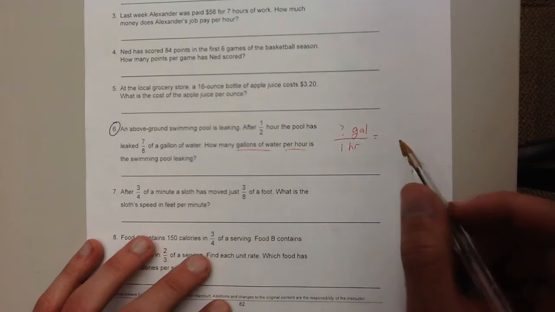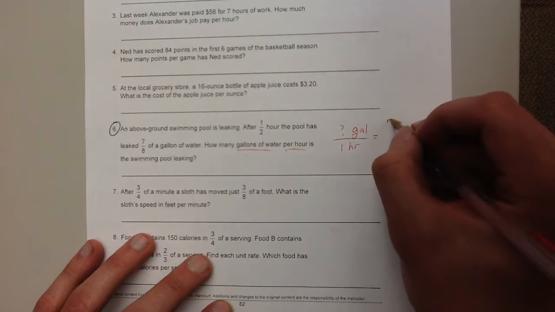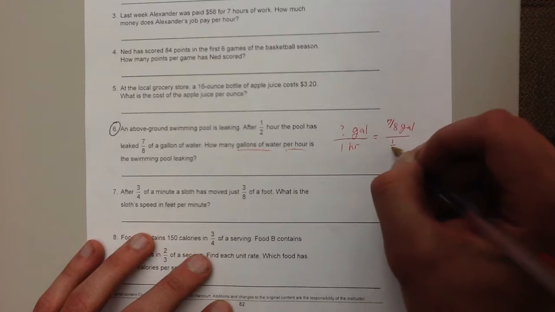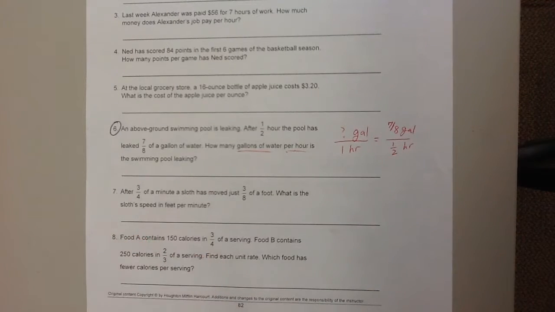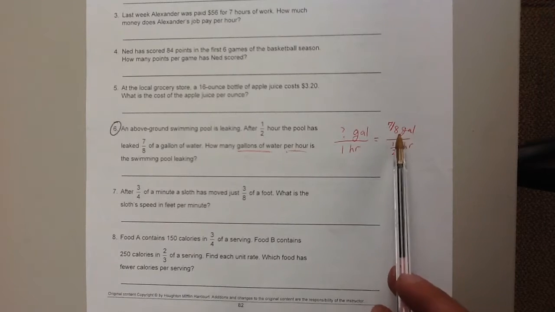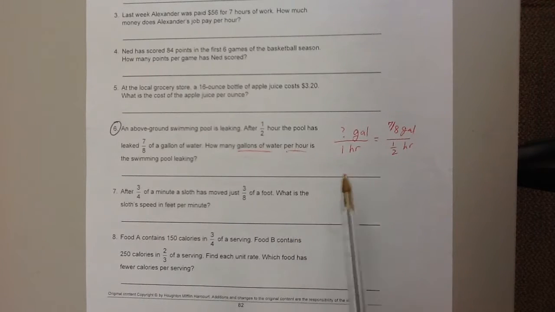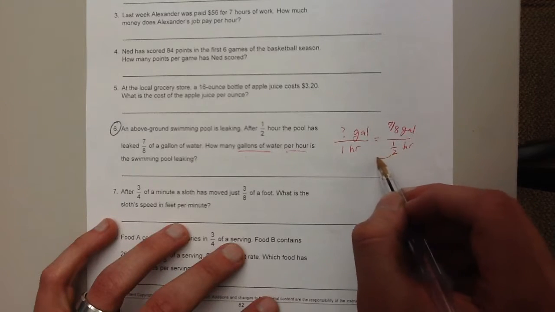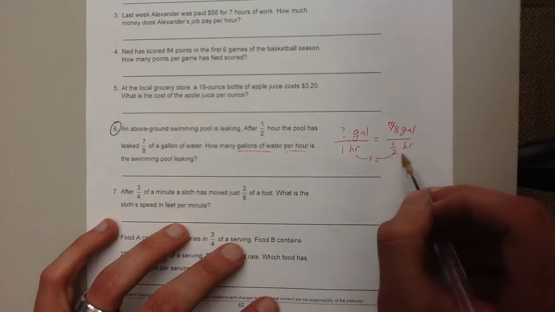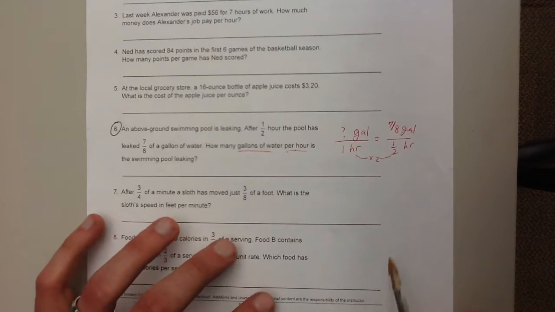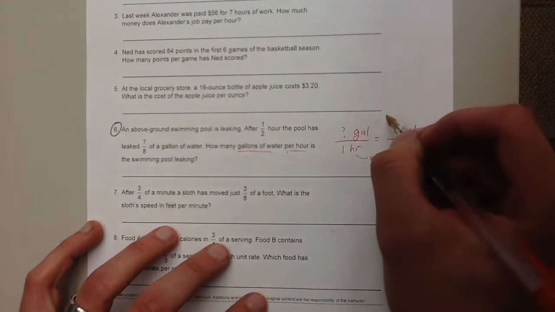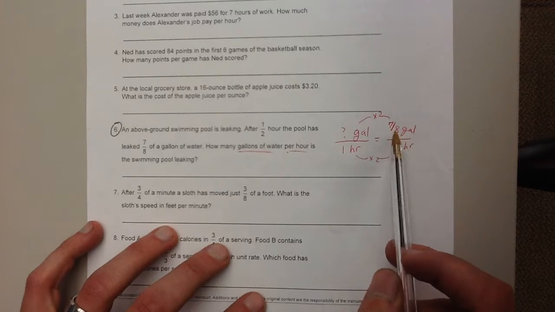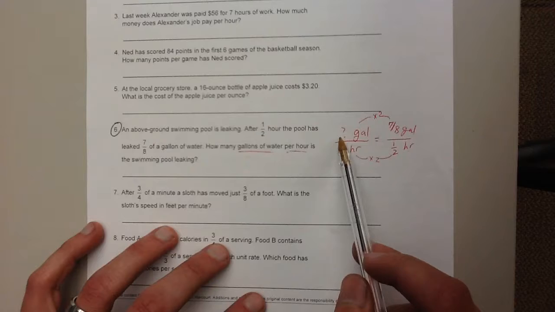And I'm told that it leaks 7/8 of a gallon in 1/2 of an hour. Okay, so to get from 1/2 an hour to an hour, I multiply by 2, right? 1/2 an hour times 2 will give me 1 hour. So if I multiply by 2 on the bottom, I need to multiply by 2 on the top. If I take 7/8 of a gallon and multiply by 2, I'll get the number of gallons that it leaks in 1 hour.